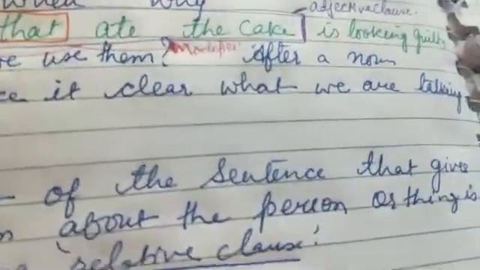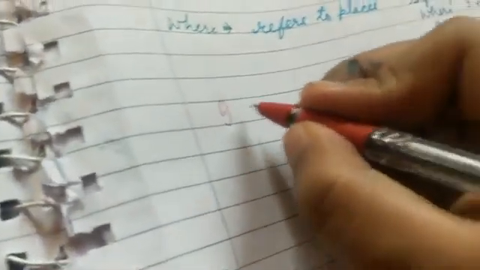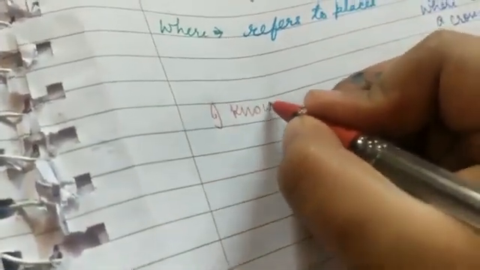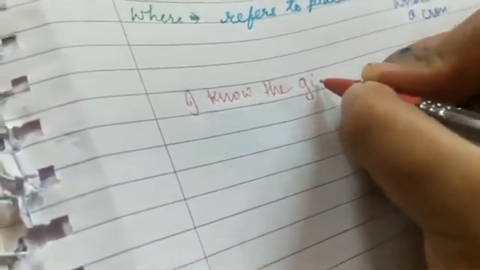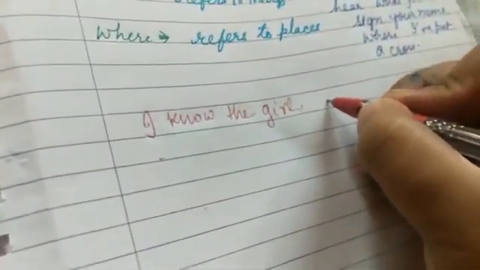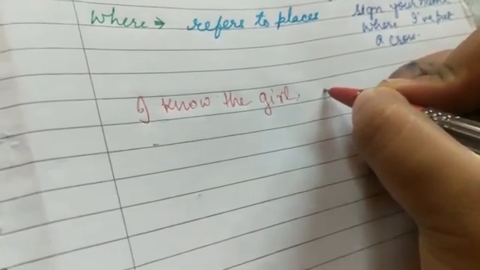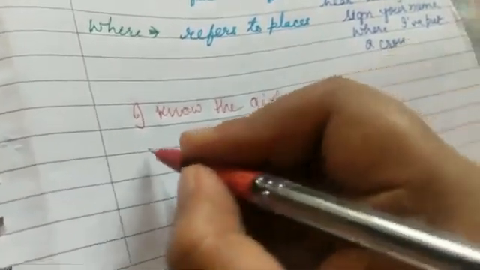so two sentences are there. There is a girl, I know the girl. Okay, this is the sentence. Then here is a question, which girl we are talking about. So let's provide some more information.